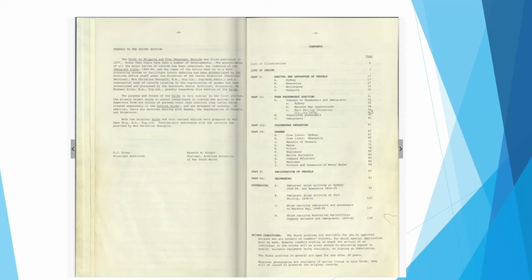And then a quick look at the table of contents. You can see they're all grouped: arrivals and departures of vessels, free passengers arriving, passengers departing, and then the crew records.